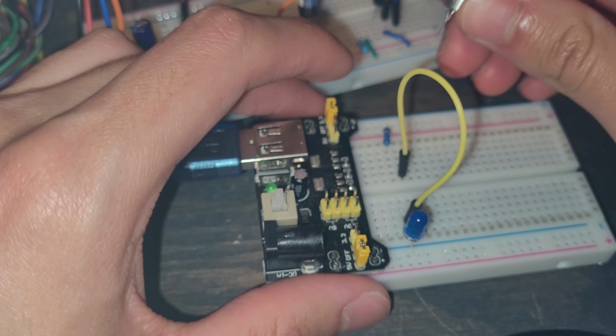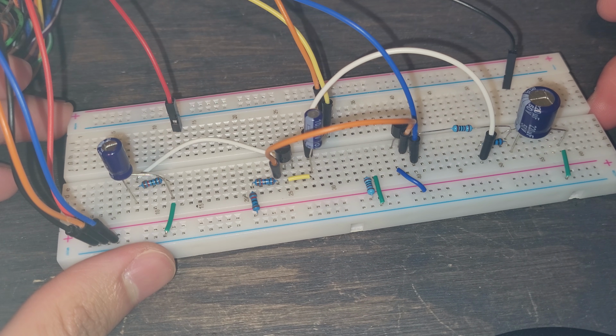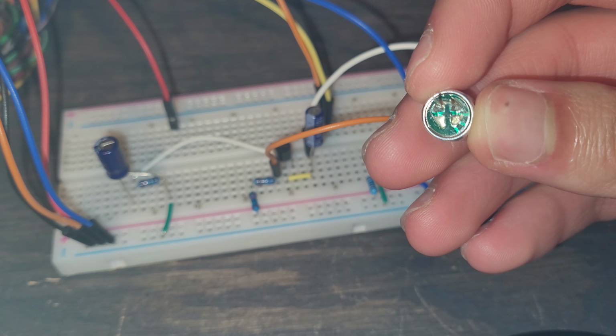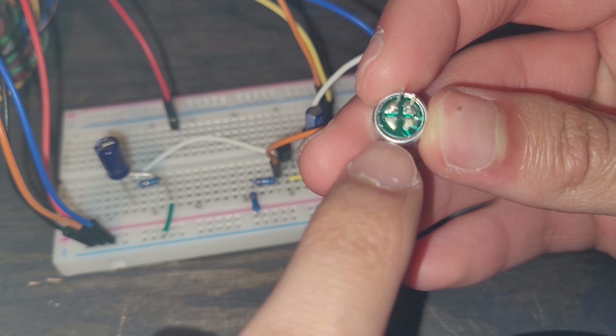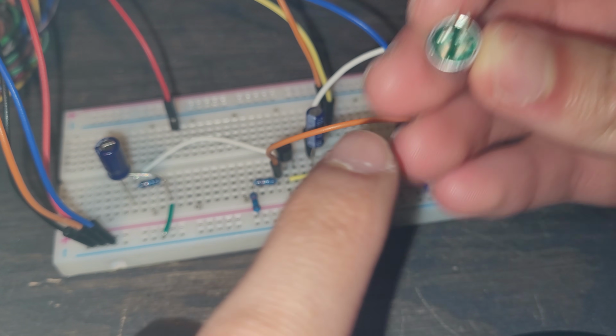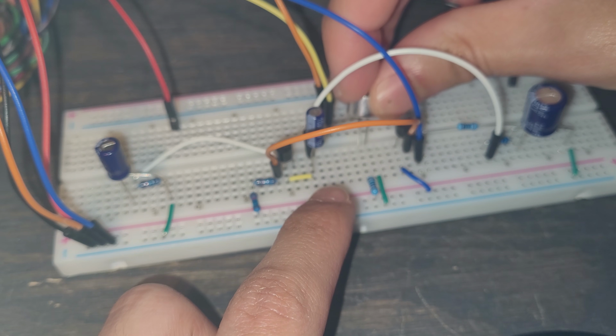Now, another thing we could do to actually test this is go back to the board that we're currently working with right here. And well, we know we have a positive and we have a negative side. So this one's positive and this one's negative. So we're going to plug it in just like this.